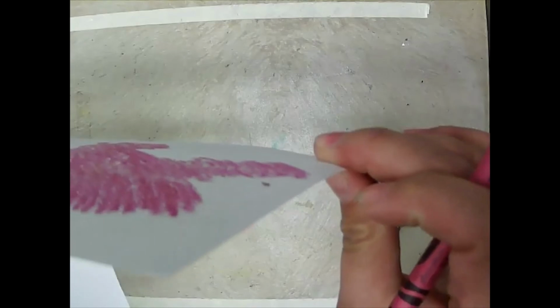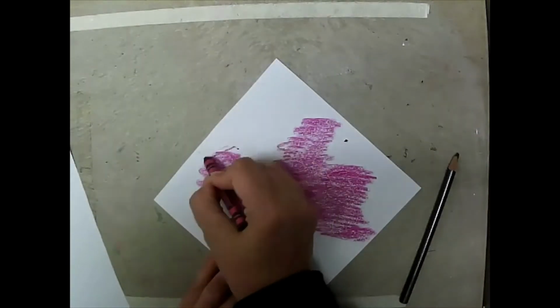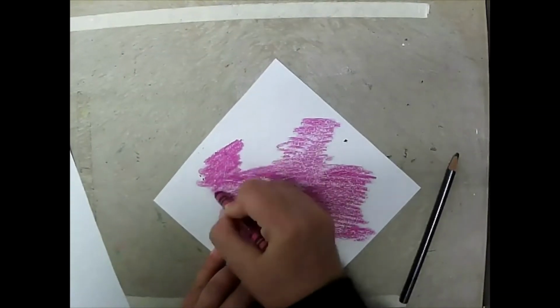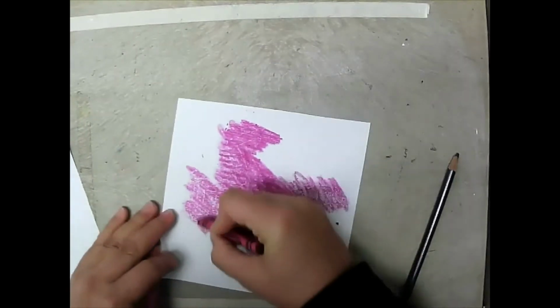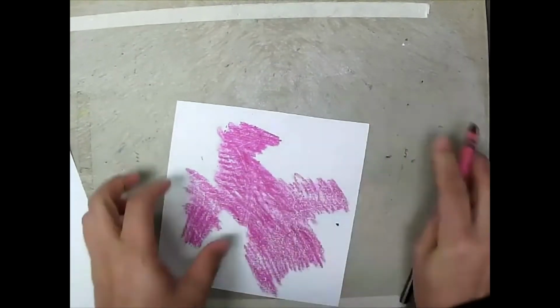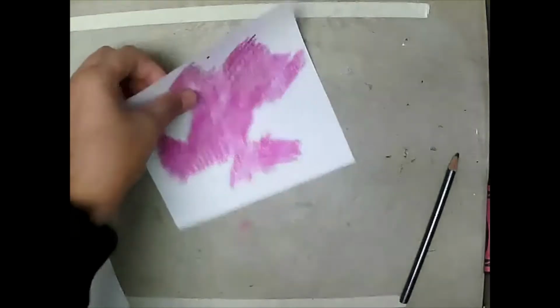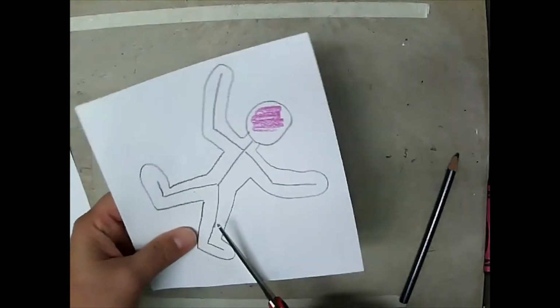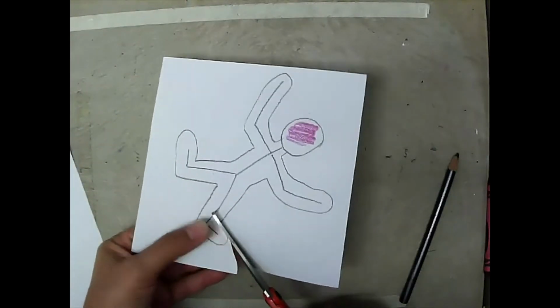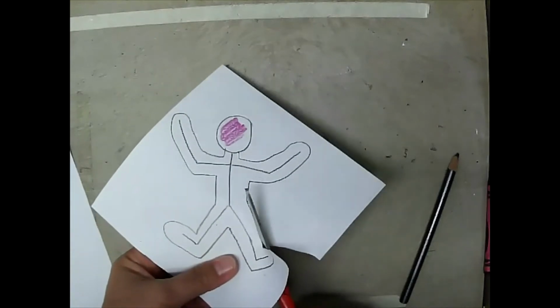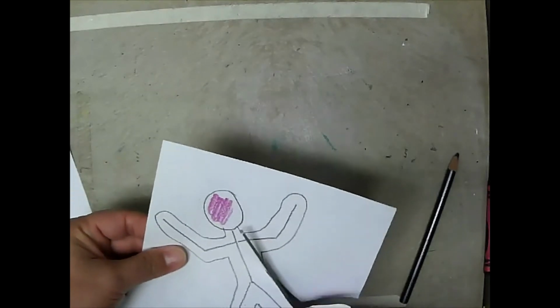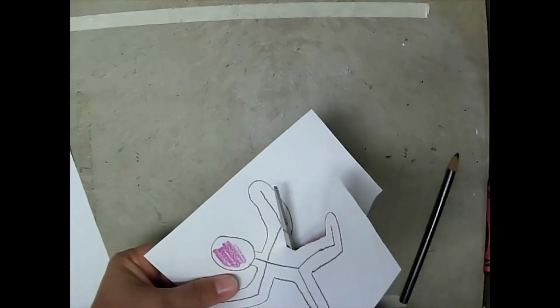Okay, everything looks colored. I'm going to get some more color on that toe there. Then I'm going to flip it over and look at the lines, and I'm going to cut on the line that is the outline, not the stick figure line.